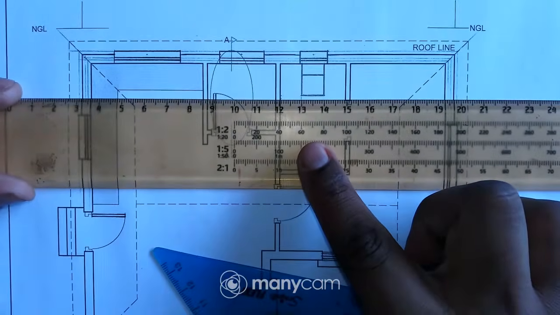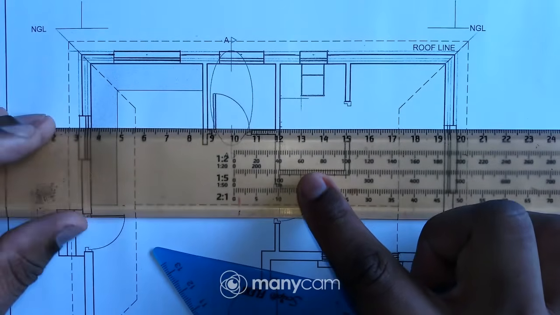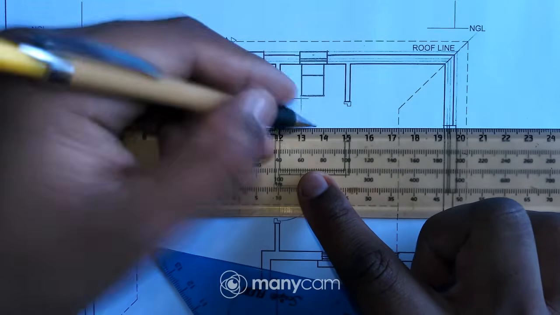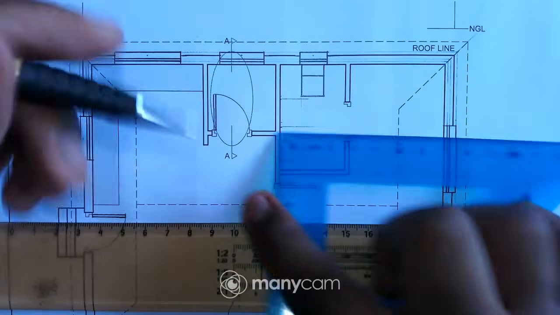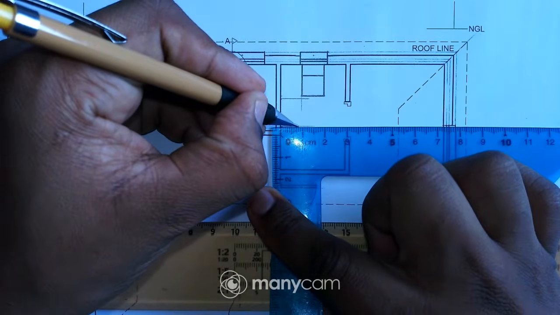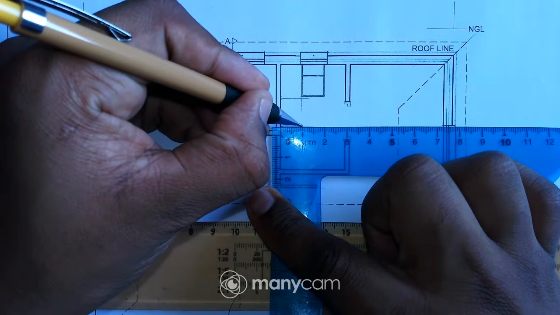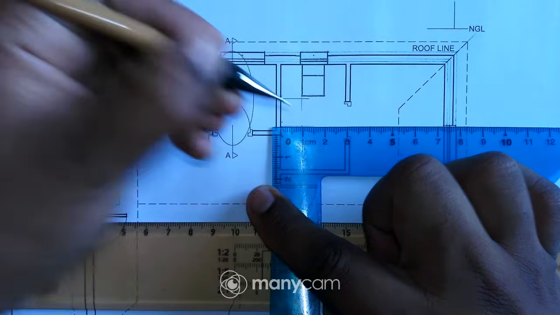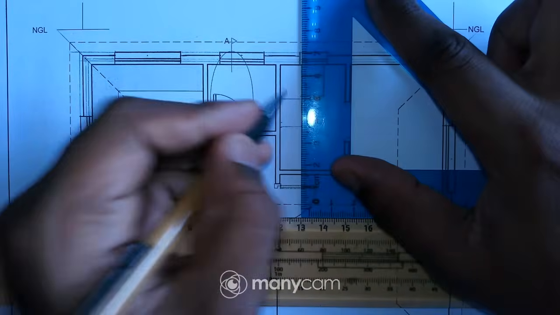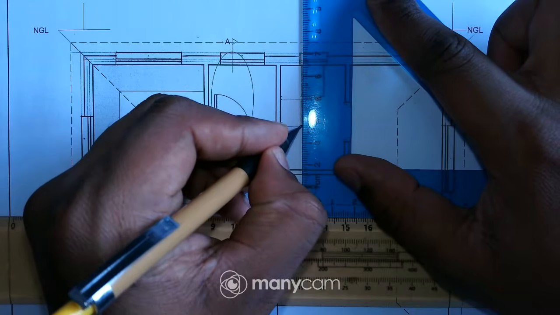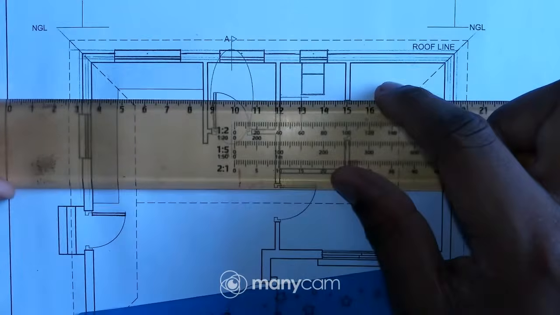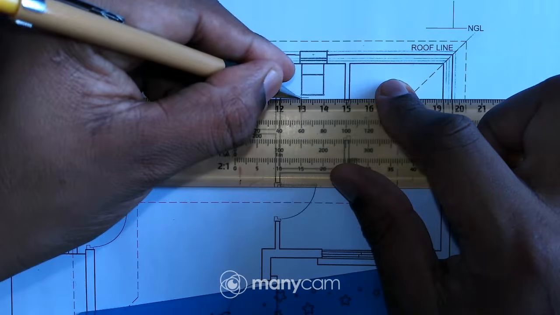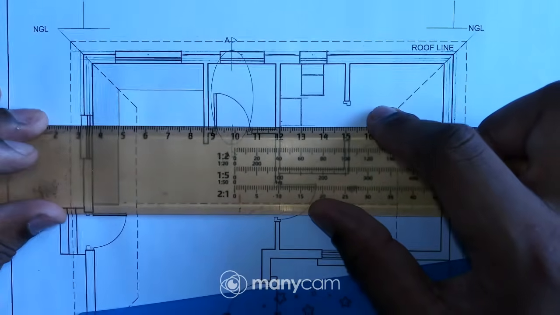Okay, and the width is 9.2. 9 is right there, so it's between 9 and 10, somewhere there. Then I can just draw that right away, the rectangle.